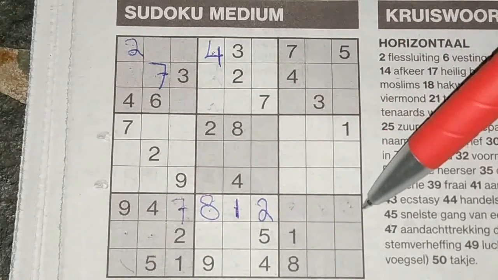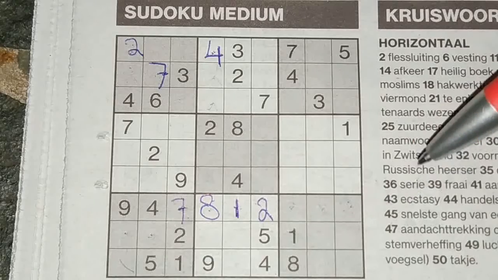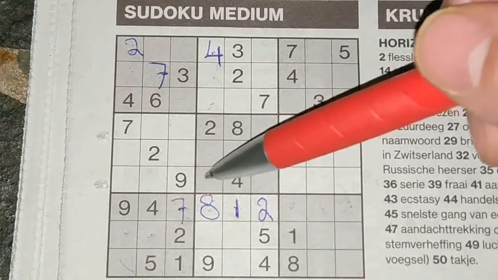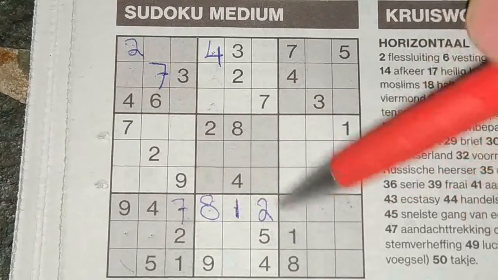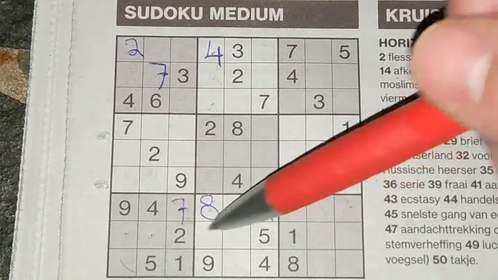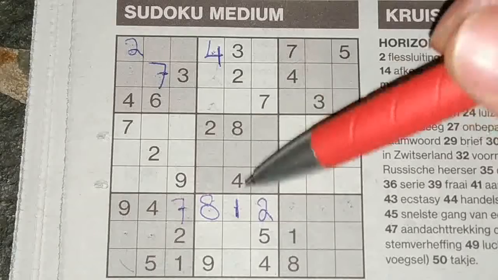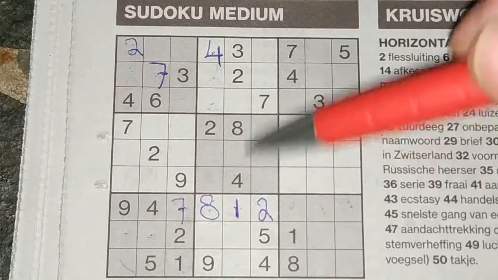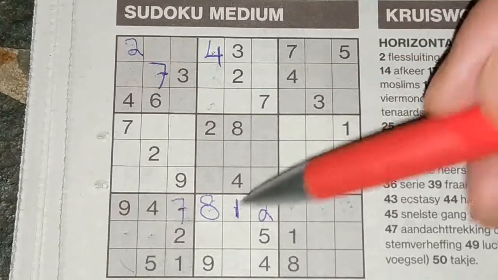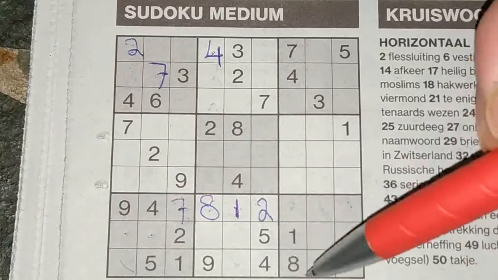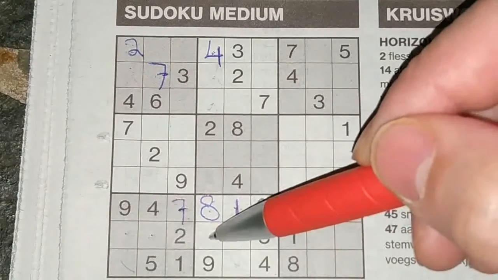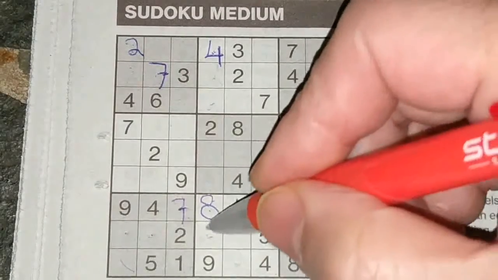I cannot fill this yet, need to wait for more information. Let's continue with this big square. 3 missing numbers: 3 is missing, 6 is missing, and 7 is missing. I see here 3, so no 3 there. In these 2 boxes, 1 box left for the 3, it should be this one.